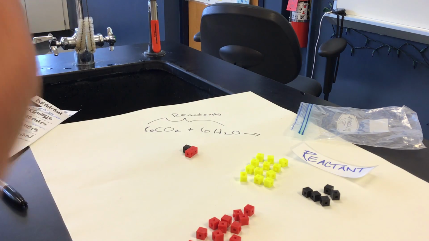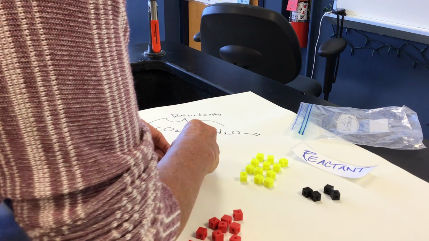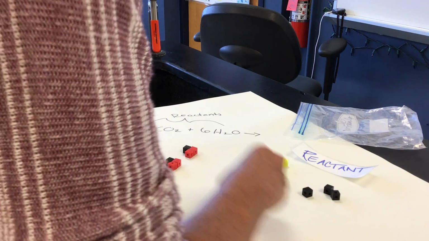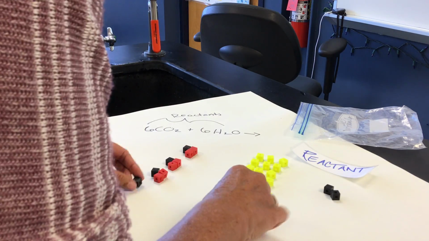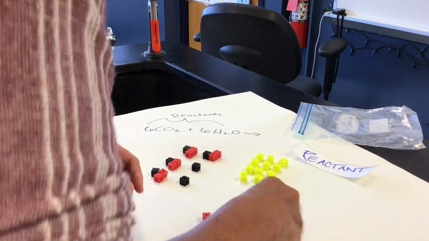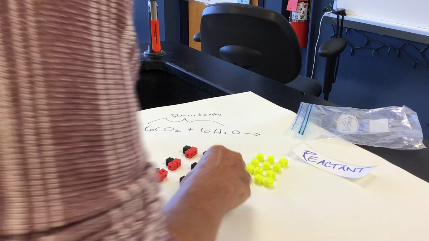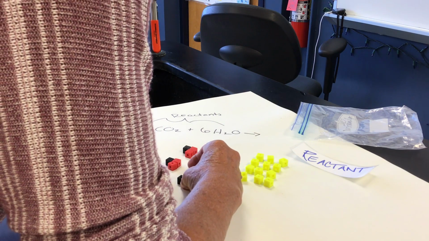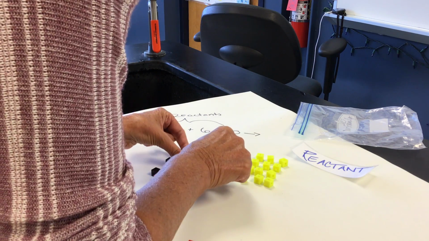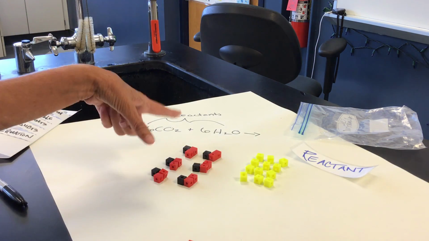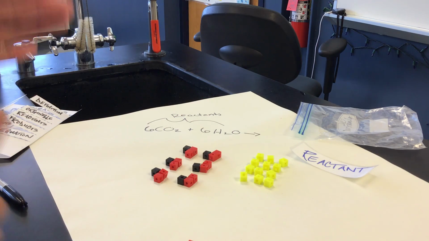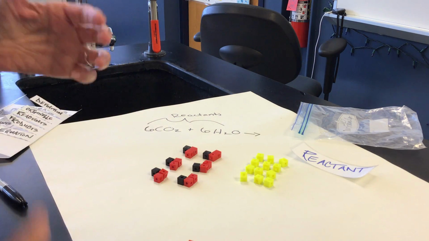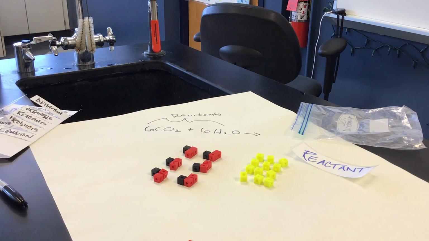And in the reactants, again, we said that there's 6 carbon dioxide molecules. So I'm going to need to put together 6 of those. Okay, and again, I'm trying to show that they're all connected. Okay, so 1, 2, 3, 4, 5, 6. So we've got our 6 carbon dioxide molecules, each black block representing a carbon, and then we've got the 2 oxygen, and then we're going to need to make water, H2O.